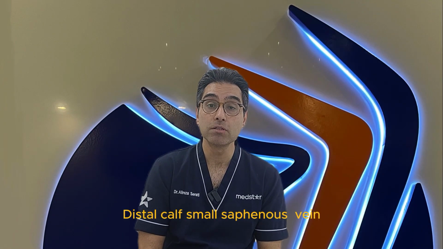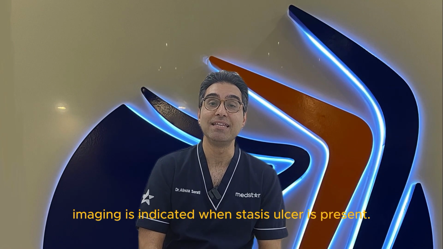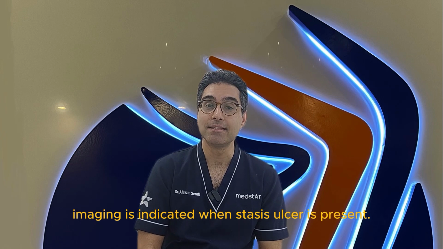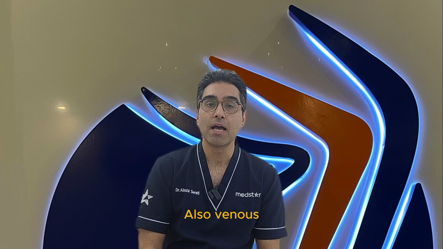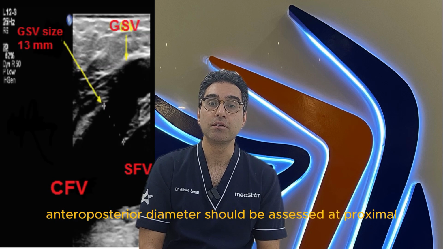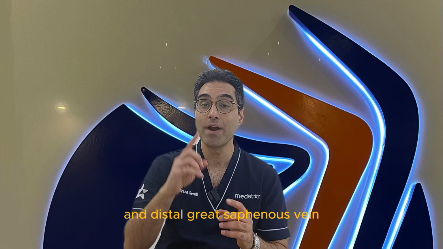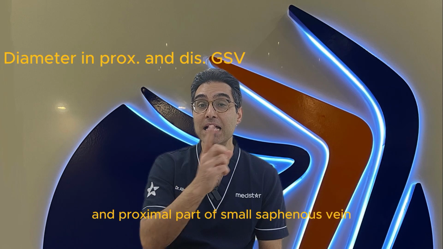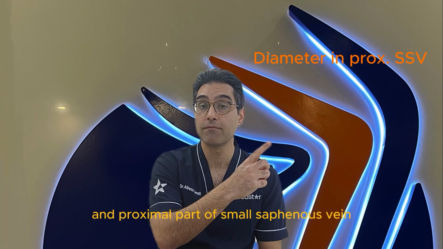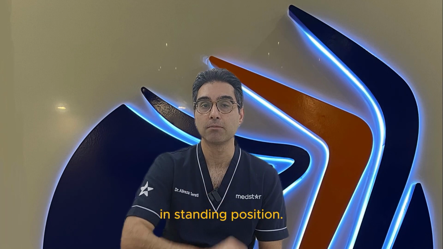Distal calf small saphenous vein imaging is indicated when a stasis ulcer is present. Also, venous anteroposterior diameter should be assessed at the proximal and distal great saphenous vein and proximal part of the small saphenous vein in standing position.